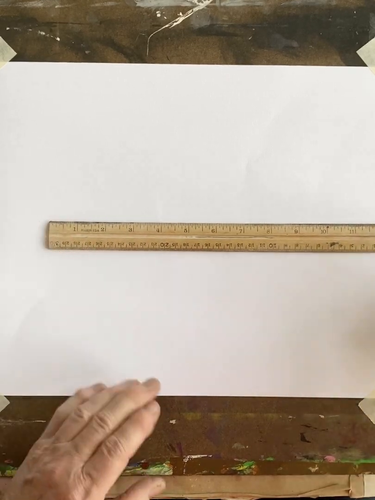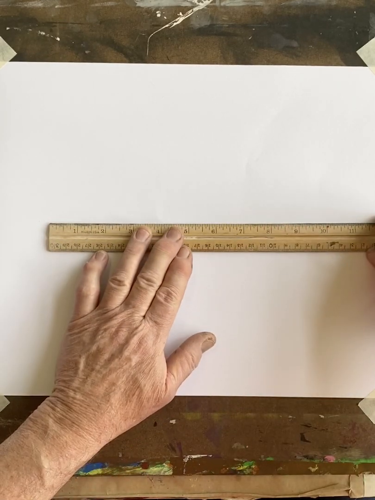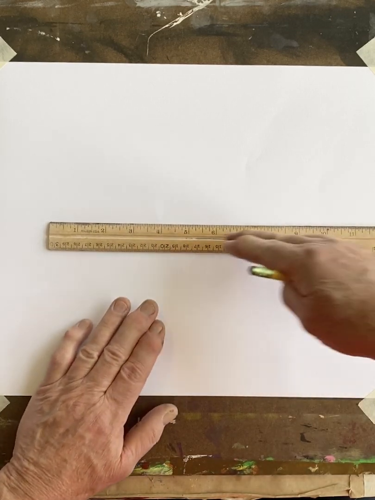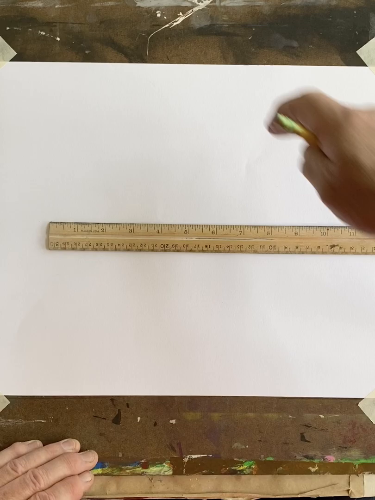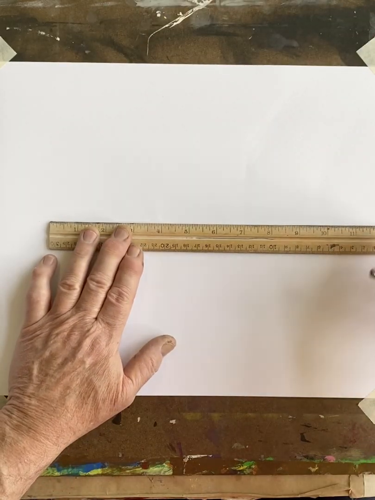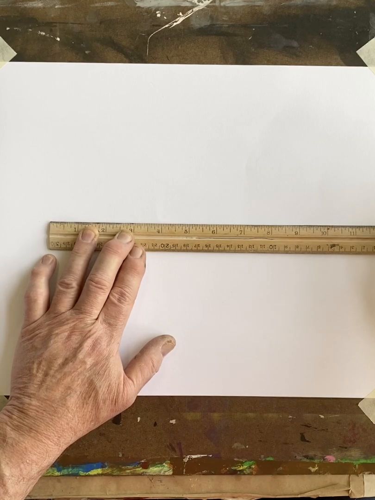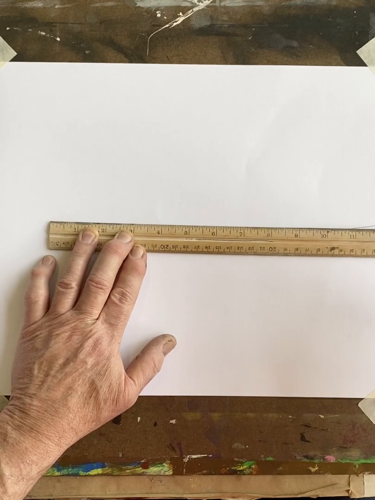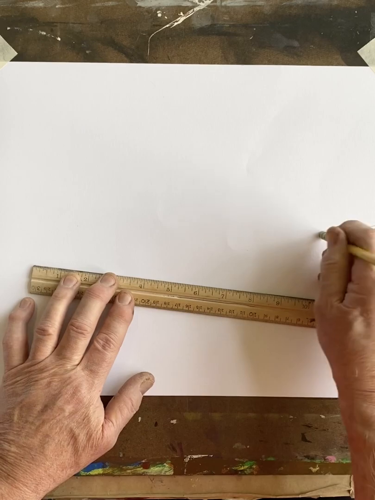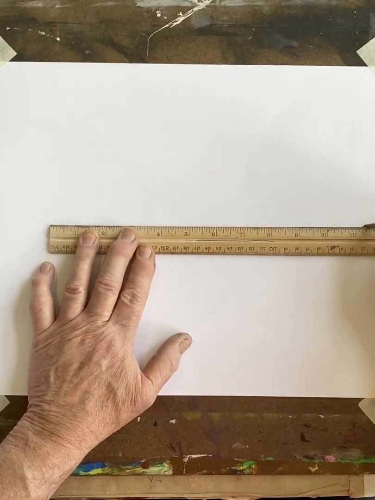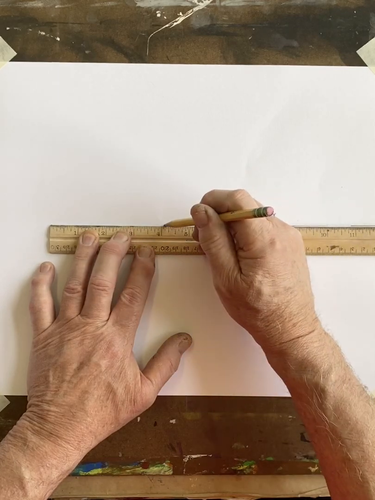Now what's important is that when you do horizontal lines, they're not crooked like this, angling up or down, but parallel to the bottom or the top of your page. So you have to look at it and make sure it looks parallel. It can be anywhere, but I'm just going to do it in the middle here. So I'm going to put a little dotted line going across the middle like this. A little dotted line like that.